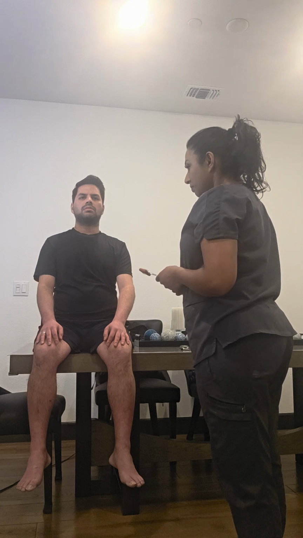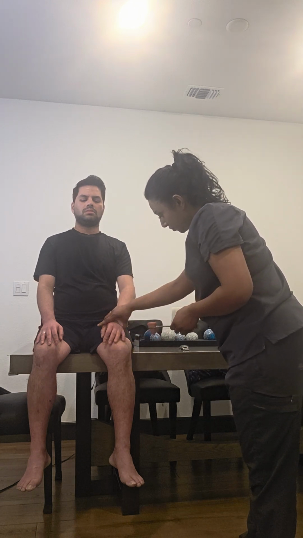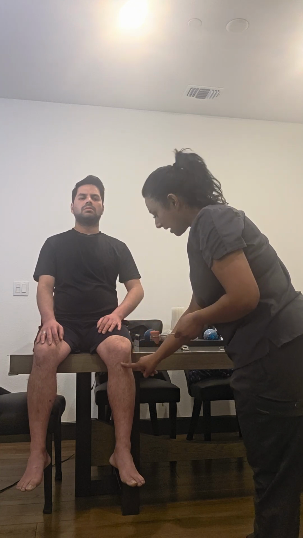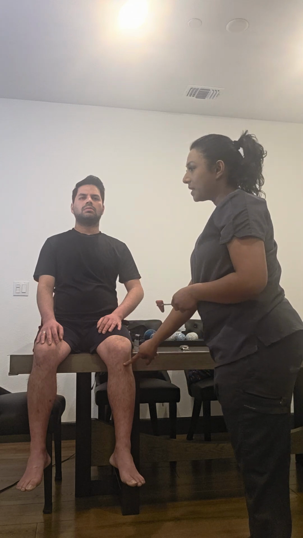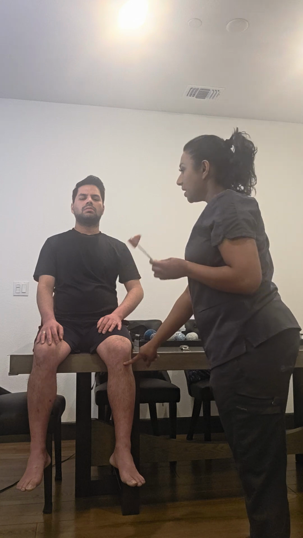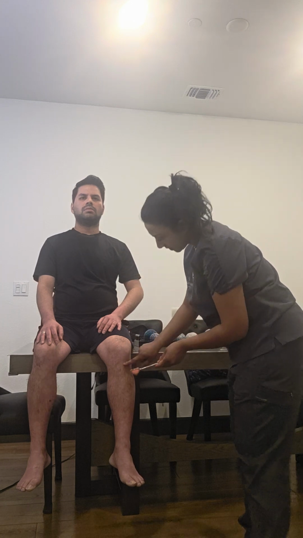Perfect. And then my next assessment is going to be for the patellar reflex. I will go ahead and locate the tendon just below the kneecap, and then I'm going to tap it with the flat side of the reflex hammer.